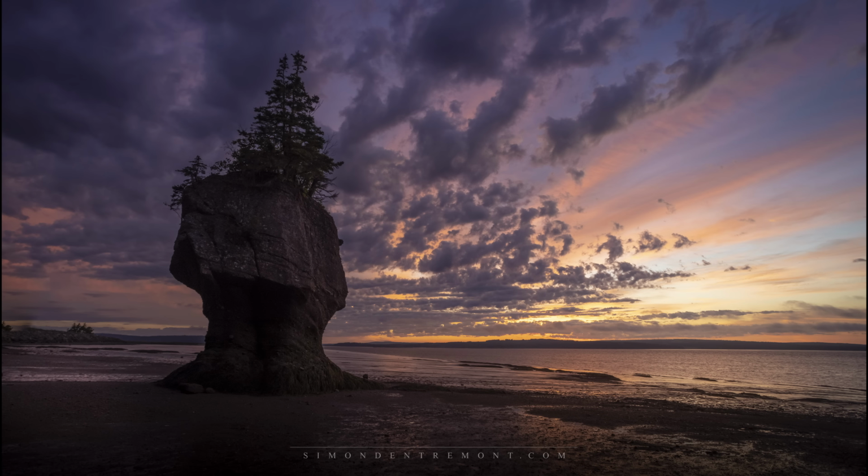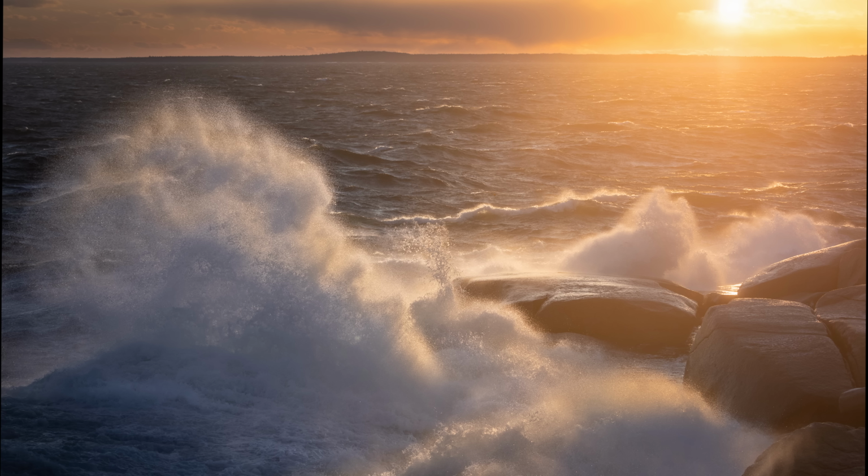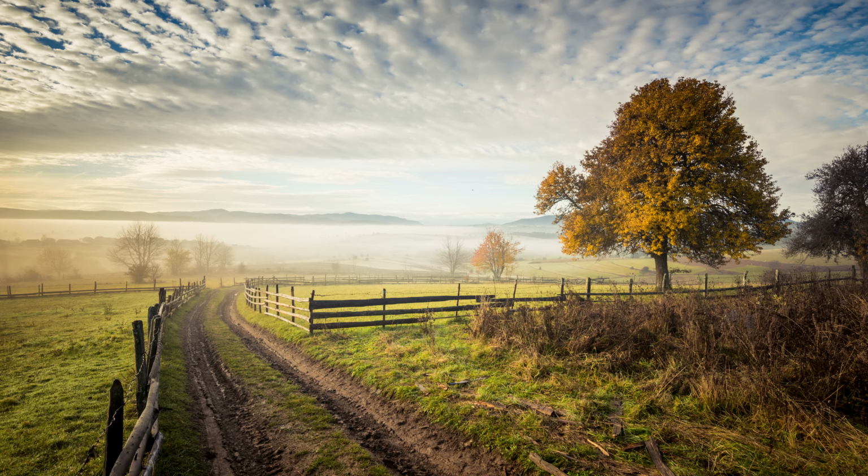For landscapes, if the sky is interesting, leave more sky than land. If the sky is boring, allow more land than sky. For portraits, leave room in front of your subject. For landscapes, move prominent features to the sides.